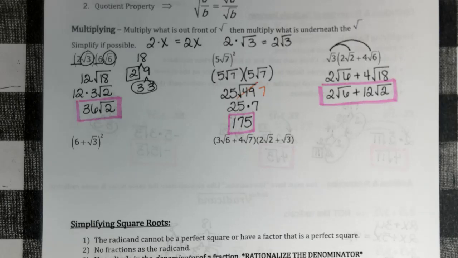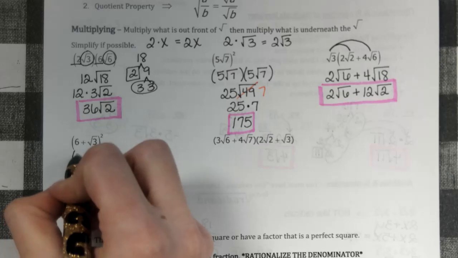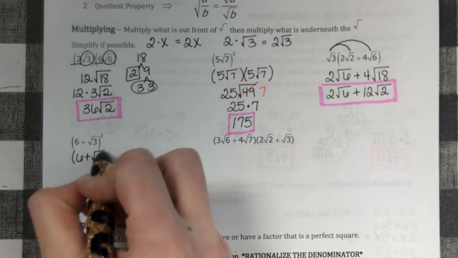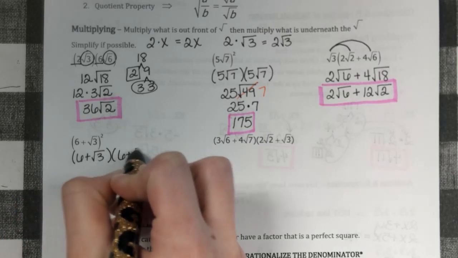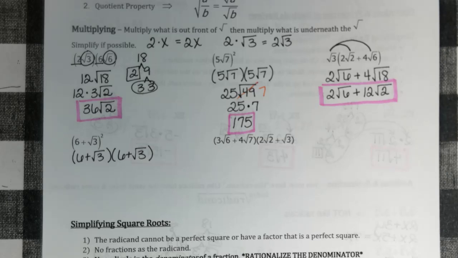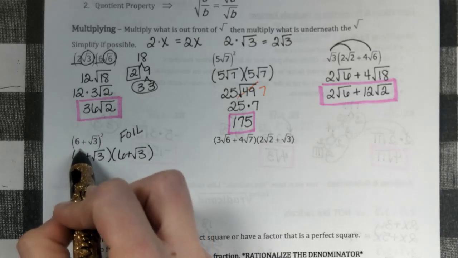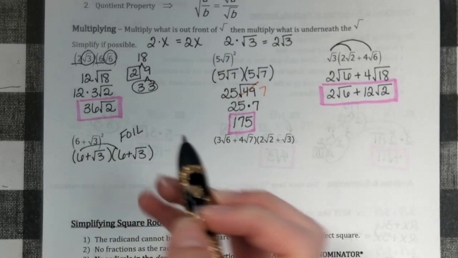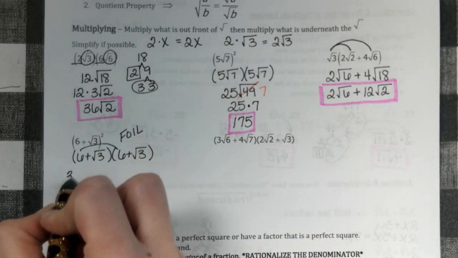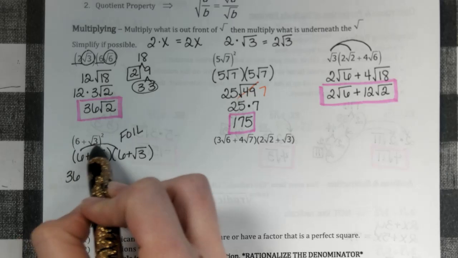Now, when we have 6 plus square root of 3 squared, I have to write that twice. 6 plus square root of 3 times 6 plus square root of 3. And then, what do I do with that? What do you typically do when you write it twice? You FOIL it. So I'm going to take 6 times 6, and that is 36.